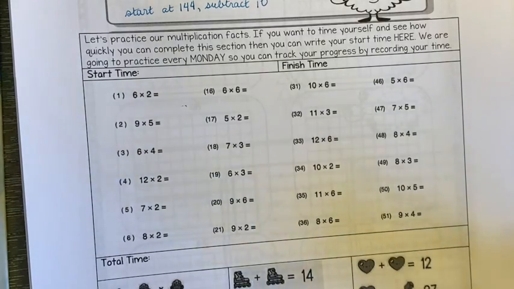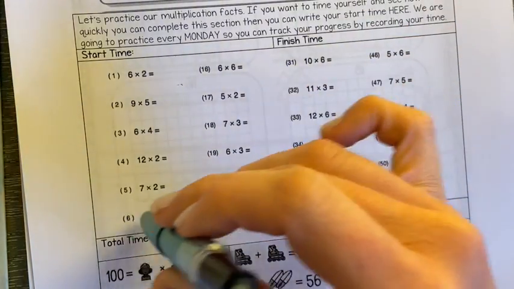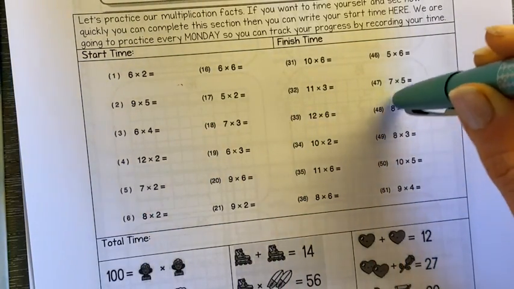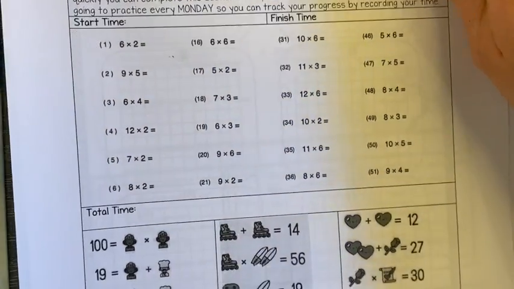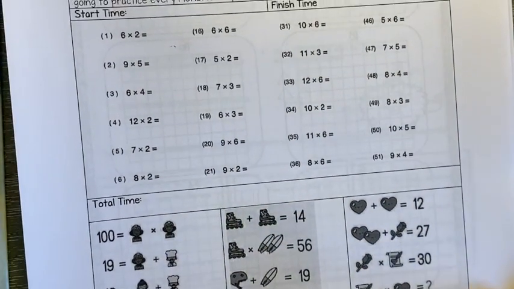You can compare it to see if your time got faster, because there were 25 last time, and I believe there's 24 this time. So this time there's one extra, but that's okay. See how fast you can do it. How is your time? Do you think that you are getting quicker the more you practice?